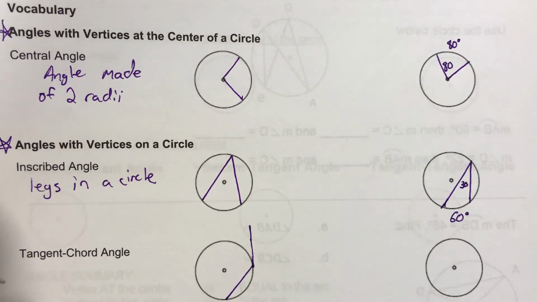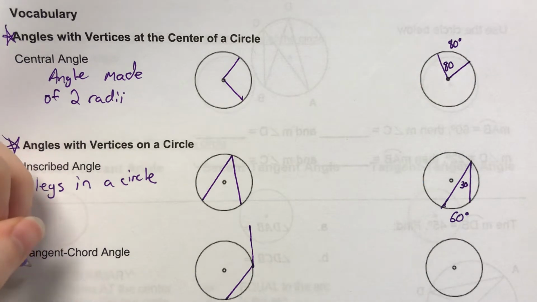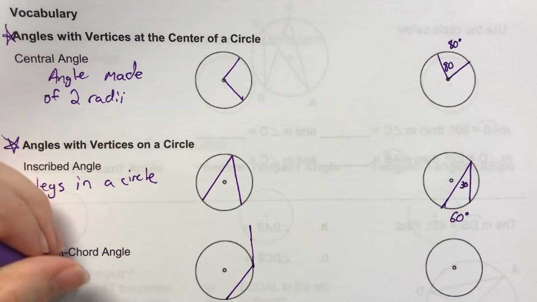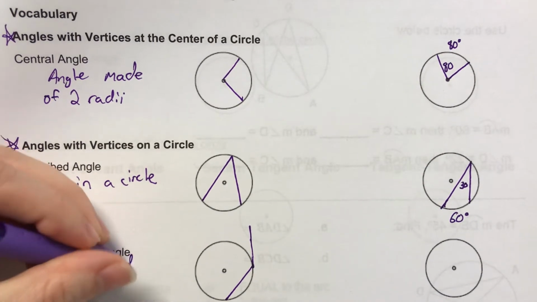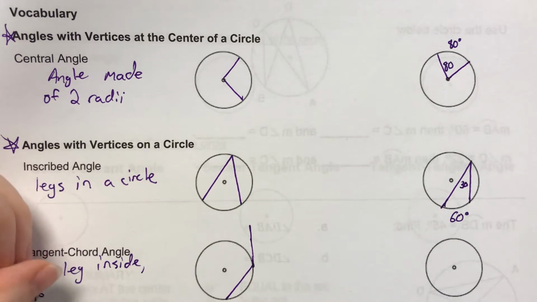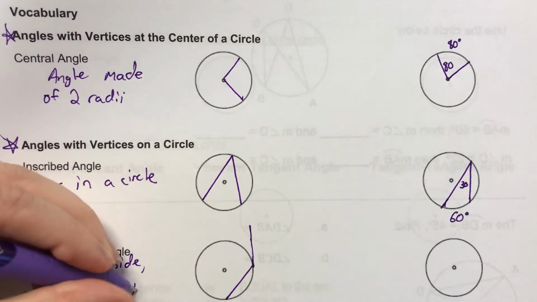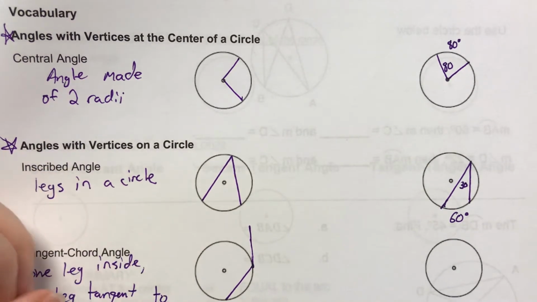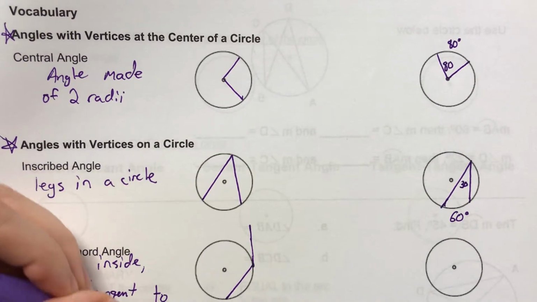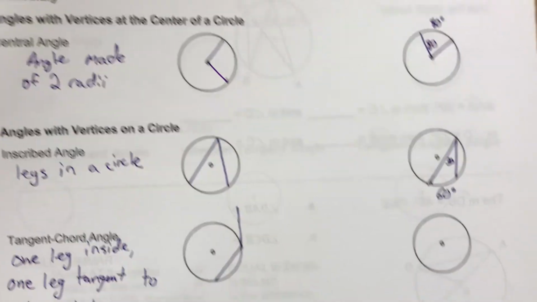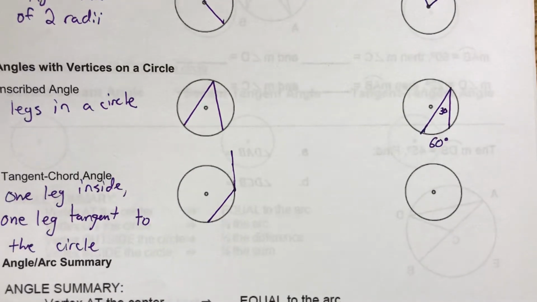So here we'll say it's got one leg inside and one leg tangent to the circle.